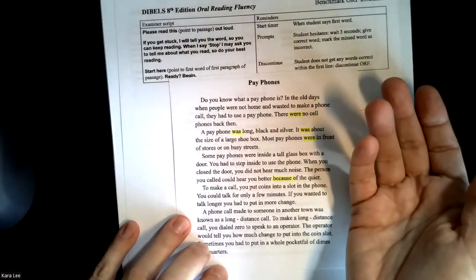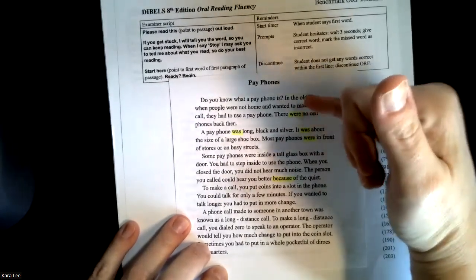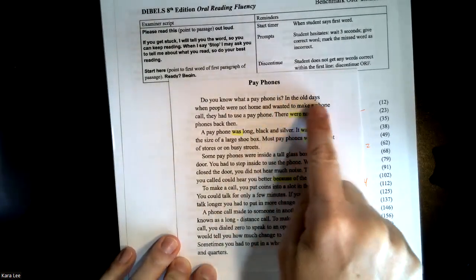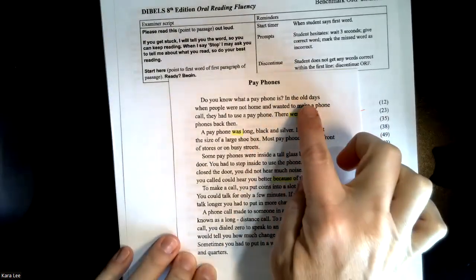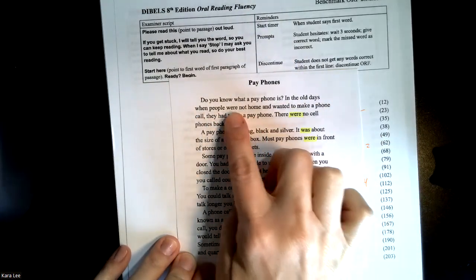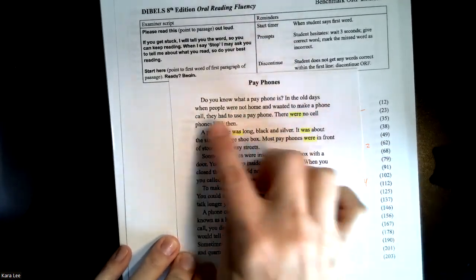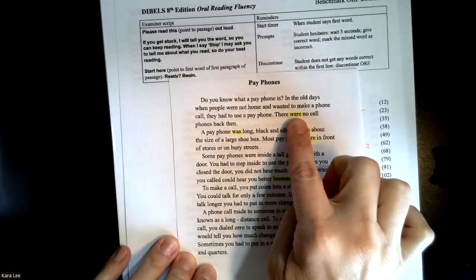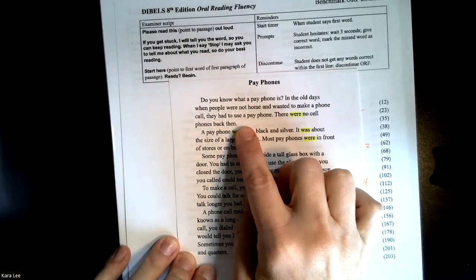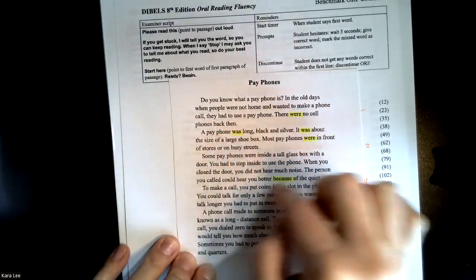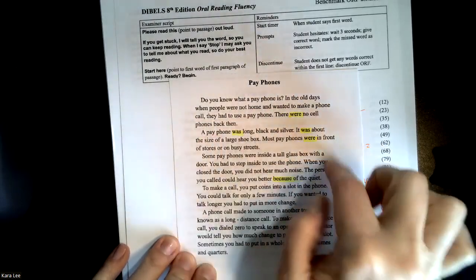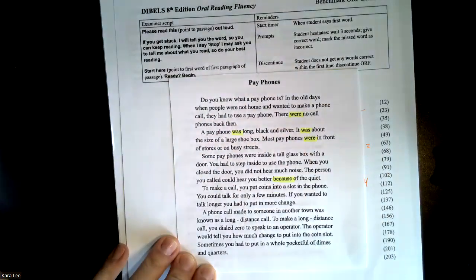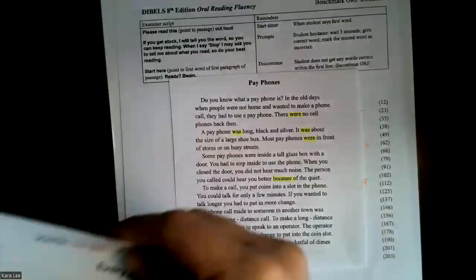But then in the rest of the selection, it talks about in the old days when people were not home and wanted to make a phone call, they had to use a payphone. There were no cell phones back then. So when are they talking about when they use were, was, were? Yeah, they're talking about the past.